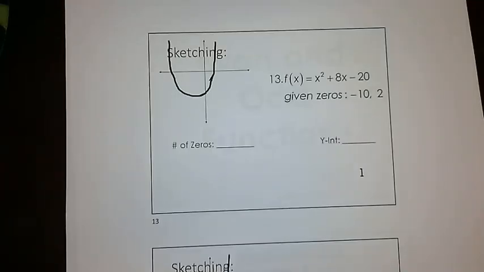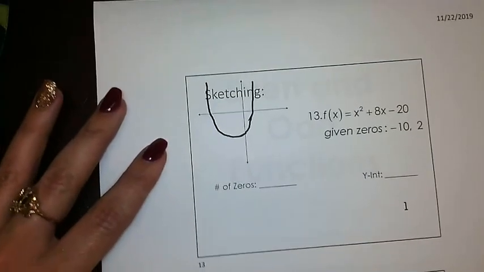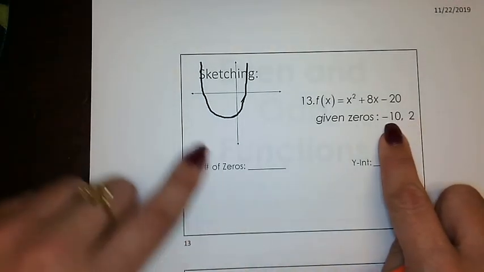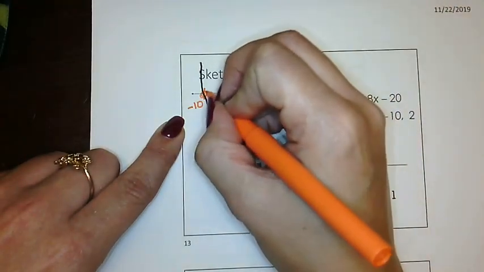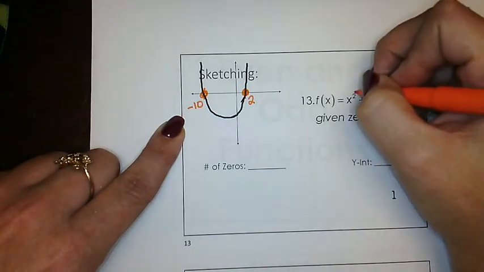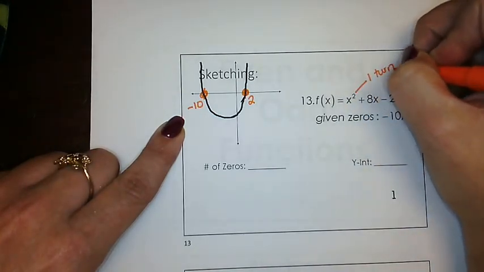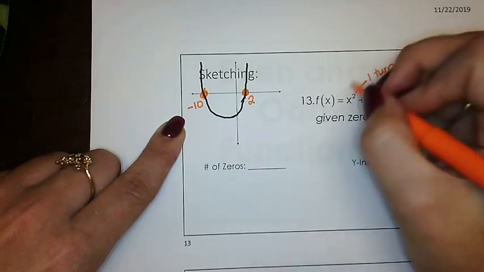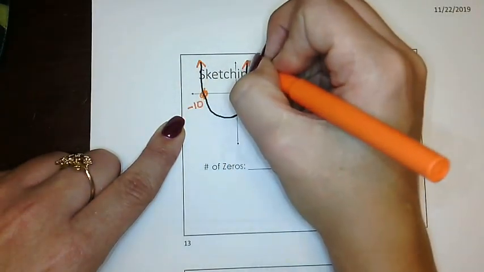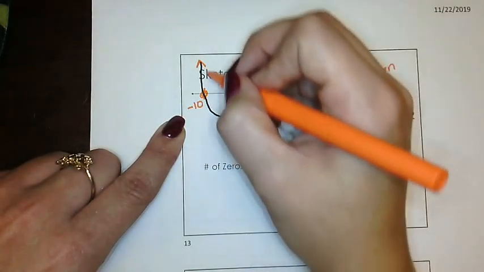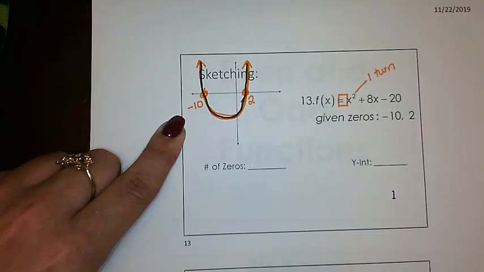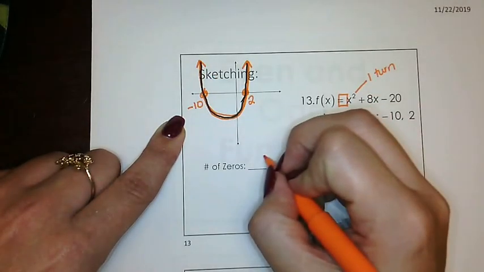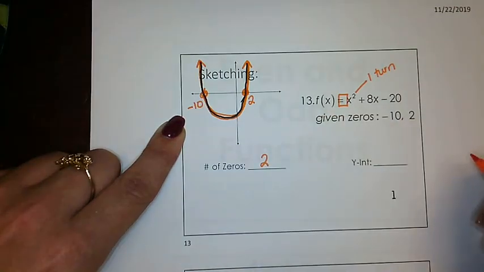So if we do rough sketches, we can look at them if they give us the zeros. So our zeros are at -10 and 2. I know it's going to cross at these 2 points. I have one turning point because I take my degree and subtract 1. So I have one turn, and the leading coefficient is positive, so my end behaviors are both going up. So I know that if it's got to cross here, I just want to draw my function so it looks like this. So the number of zeros, I have 2 zeros. My y-intercept, we'll look at that in a minute though.